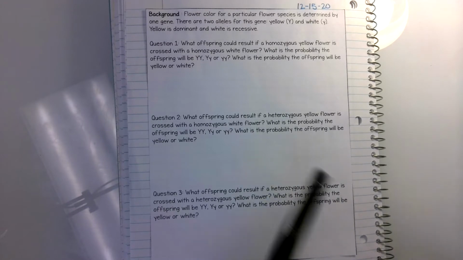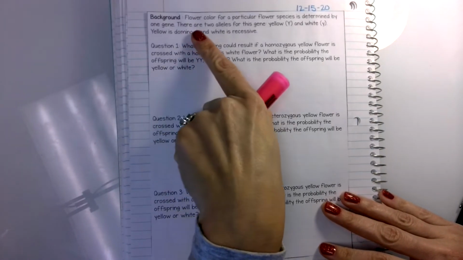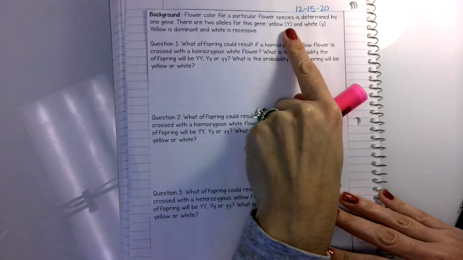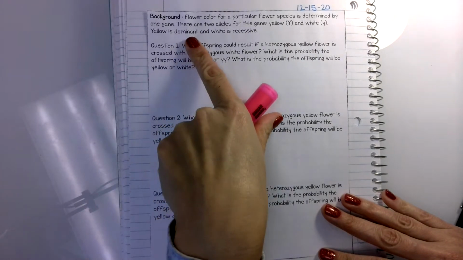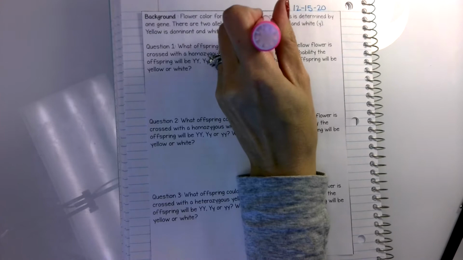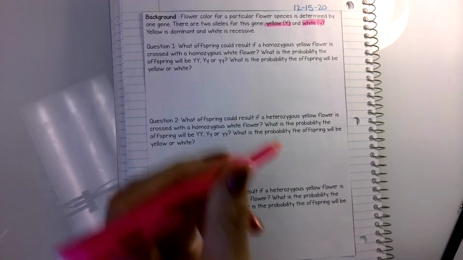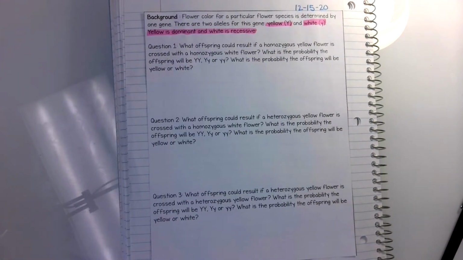All right, so it says the flower color for a particular flower species is determined by one gene. There are two alleles for this gene: yellow, capital Y, and white, lowercase y. Yellow is dominant and white is recessive. Okay, so my yellow is a capital, my white is a lowercase. Yellow is dominant and white is recessive. All right, so question number 1.